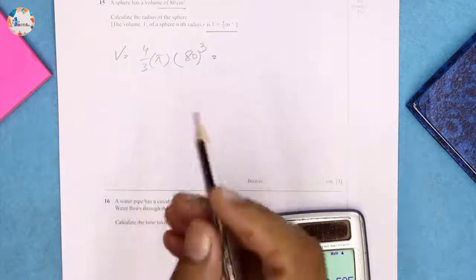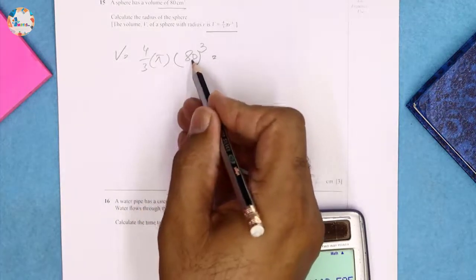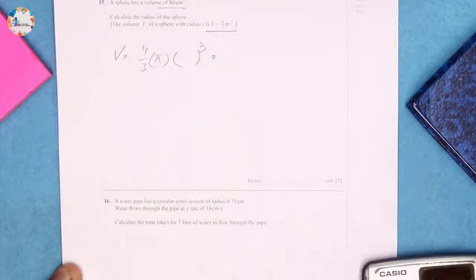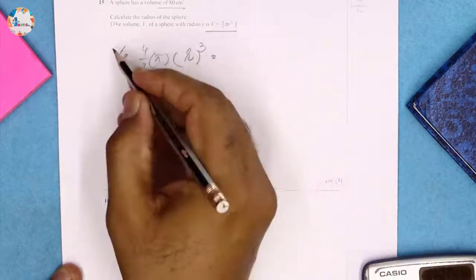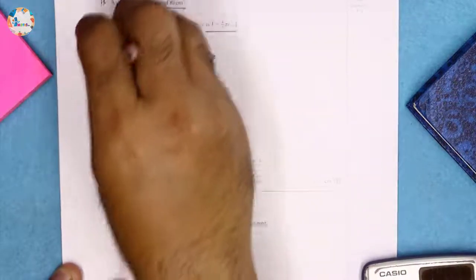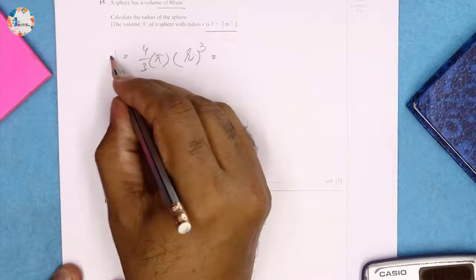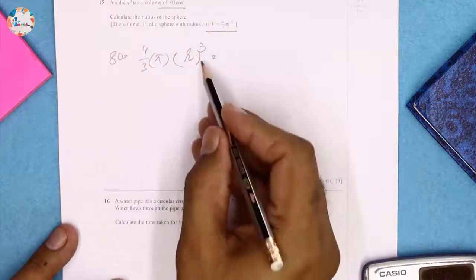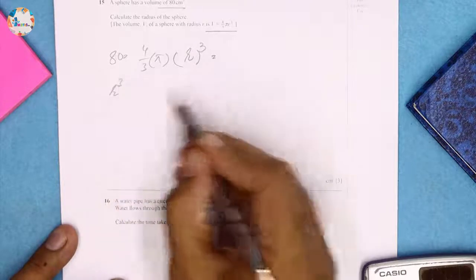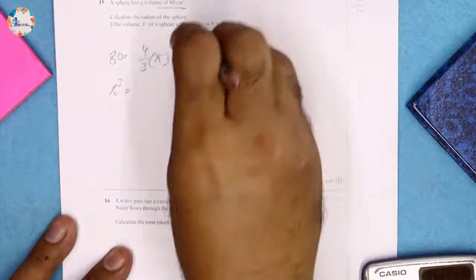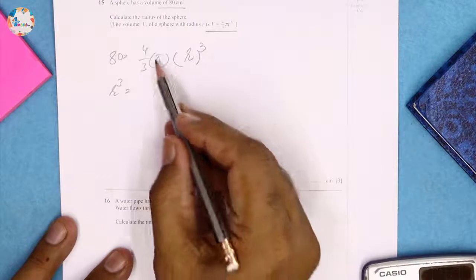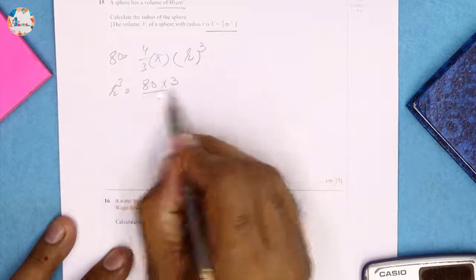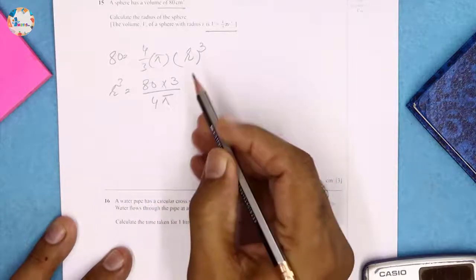Basically this is the volume which we have taken as a radius, so this we will keep as it is, like this will be r cubed and the volume will be changed, so we will write 80 over here, and r cube. Now we can make it the subject and find r cube. R cube will be equal to 80 as numerator times 3, and the denominator will be 4 pi over here.